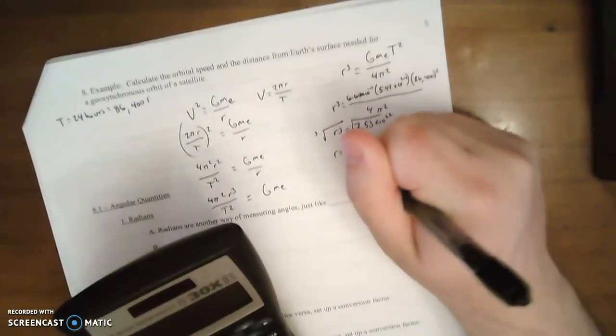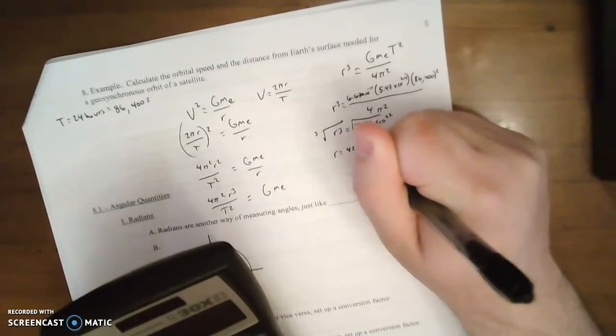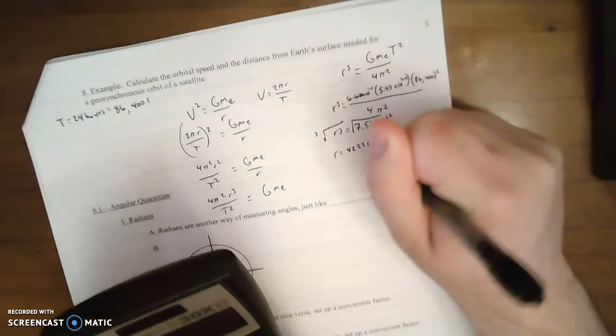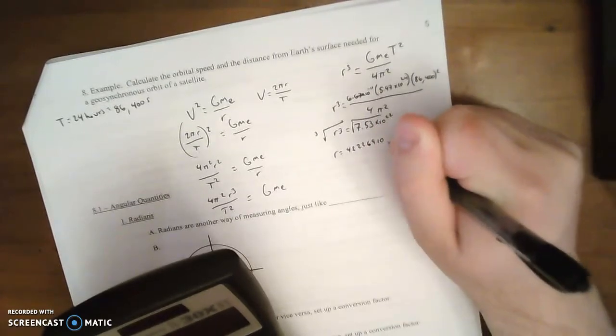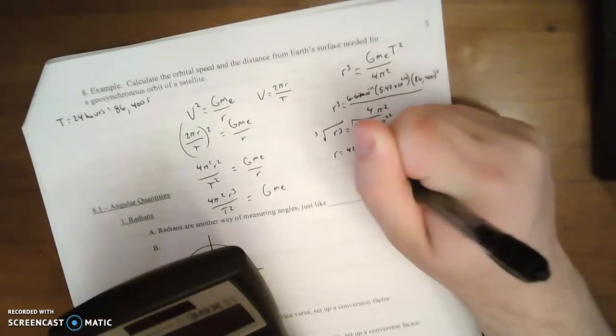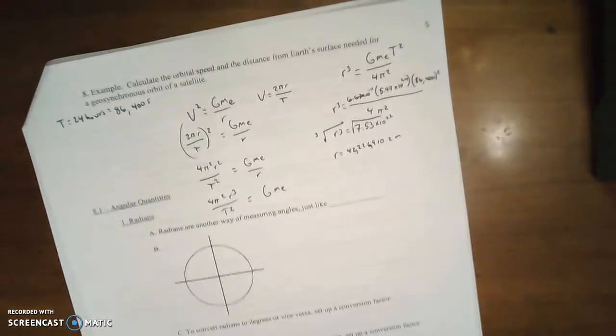Doing so, I get this answer: r equals 42,226,910 meters, which looks good.